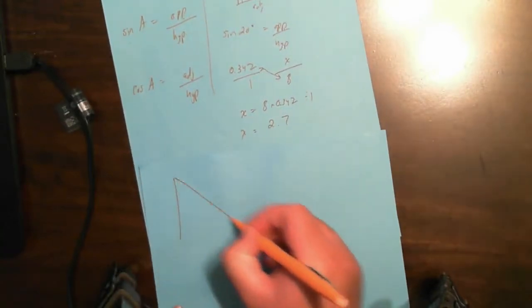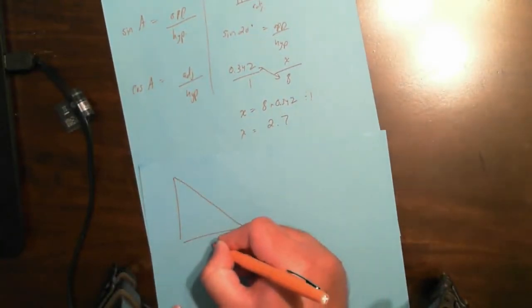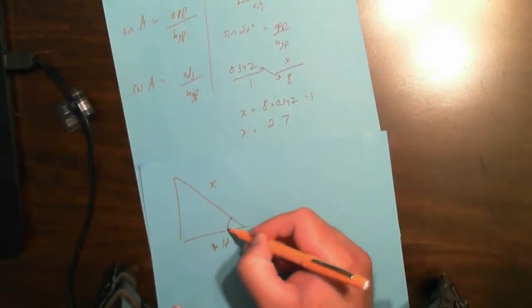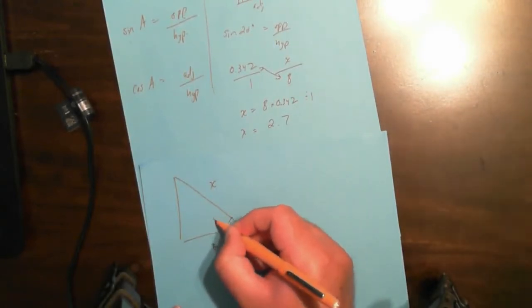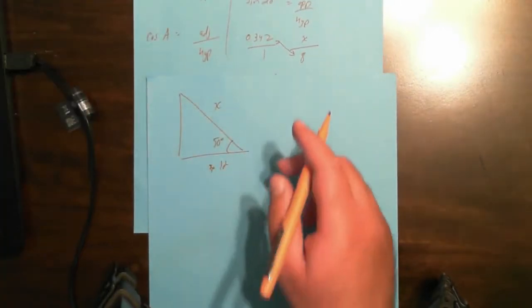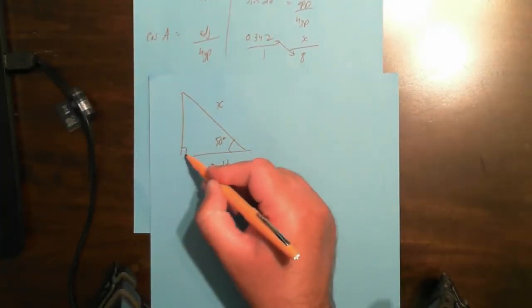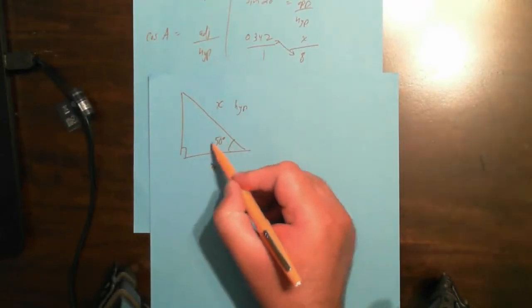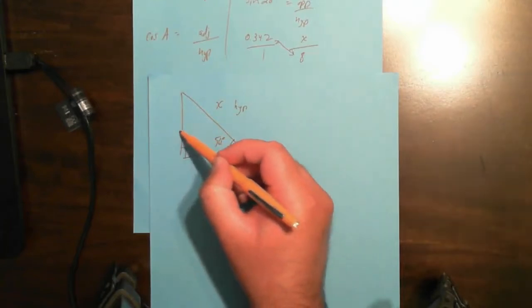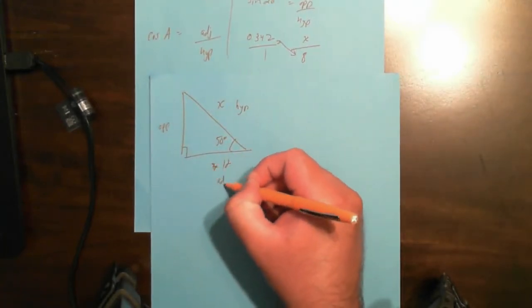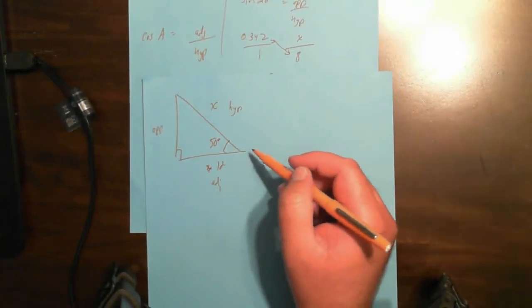Alright, so let's say we know that this is 12 and we're finding this. We'll use, say, a 50-degree angle this time. Okay, so start by labeling the triangle again. Here's my right angle. My hypotenuse is over here. This is my angle of interest, so my opposite side is across from it over here. That makes my adjacent side down here, the 12.